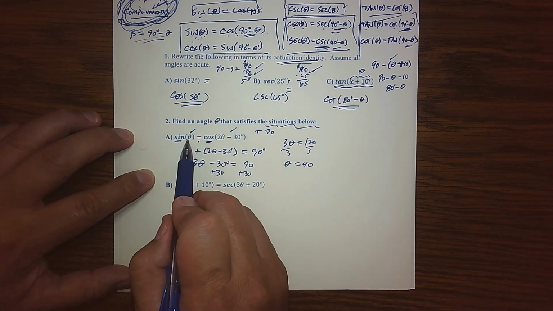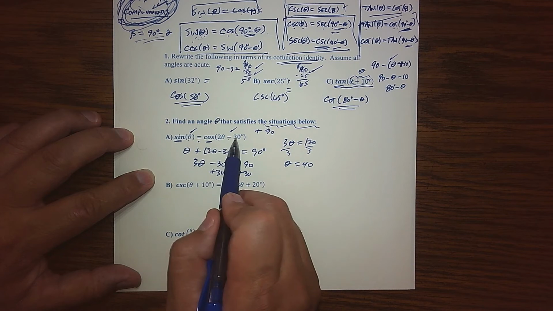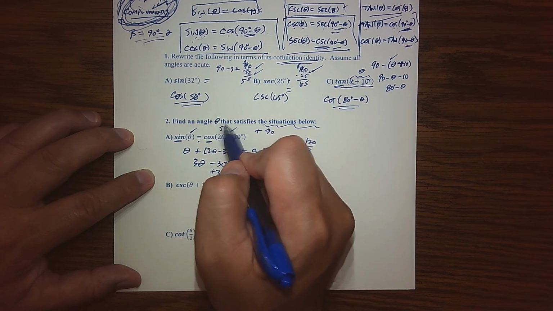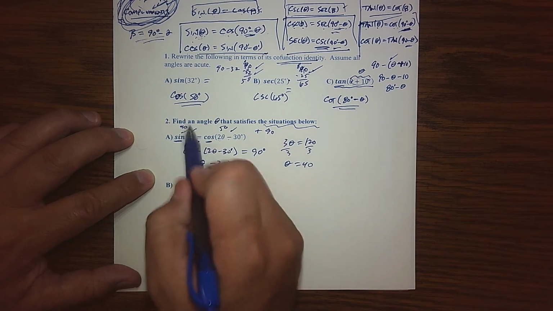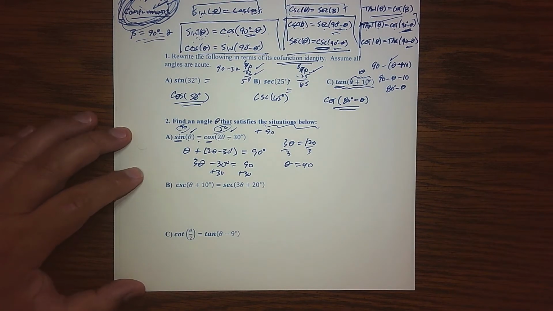And again, if you did it real quick, 2 times 40 is 80, minus 30 would give us 50. So we can still see that they are, in fact, complements. 40 and 50 equals 90.